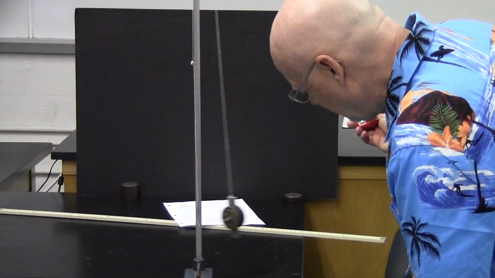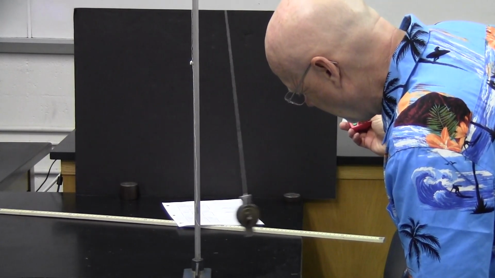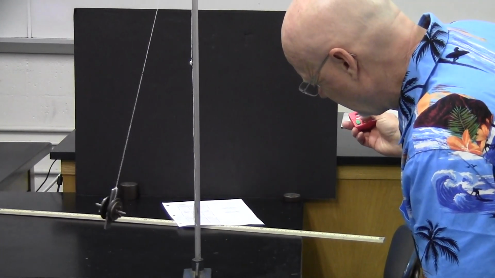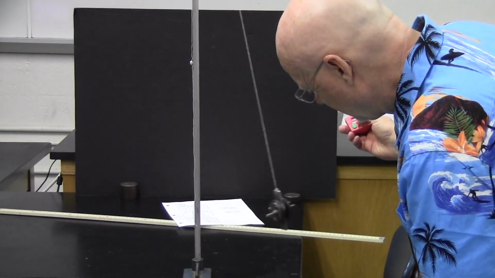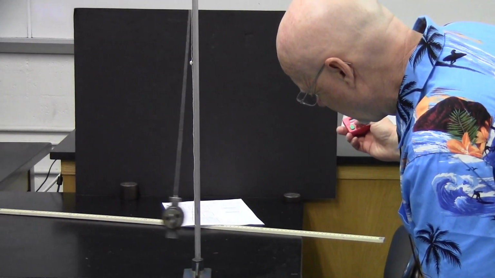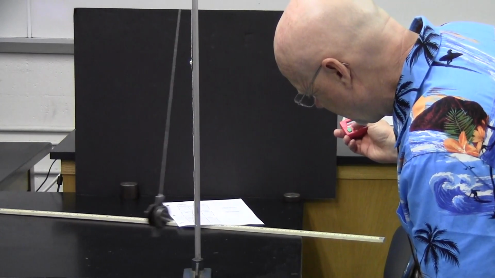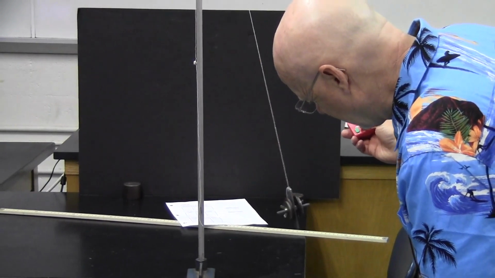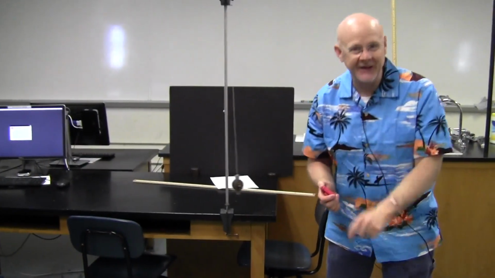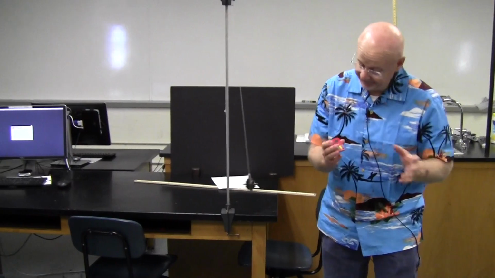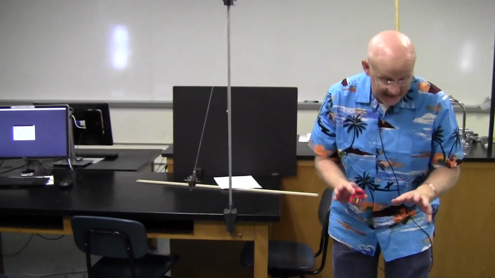1, 2, 3, 4, 5, 6, 7, 8, 9, 10. All right. 17.54. So again, divide that by 10 and put that in the next column. But you're beginning to see that these two things that Galileo discovered here, that the period of the pendulum does not depend on amplitude.